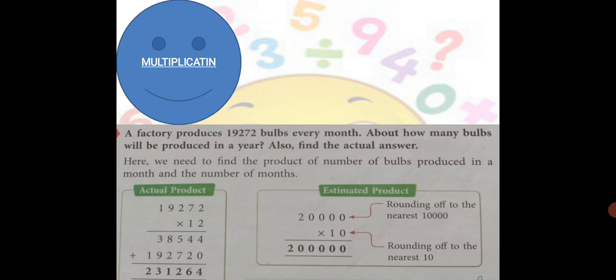But if we round off to the nearest 10, what do we get? We get the value 2, and 2 is less than 5. So we will decrease the value by 1.